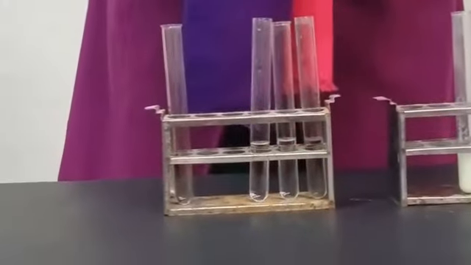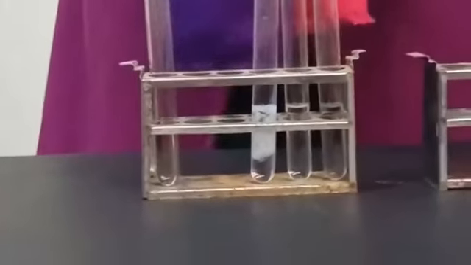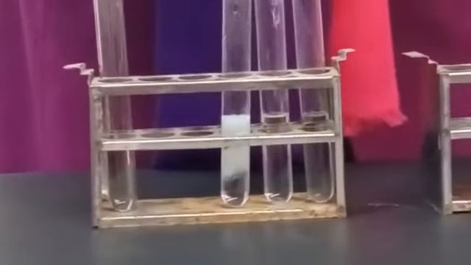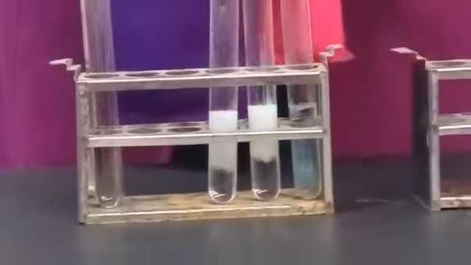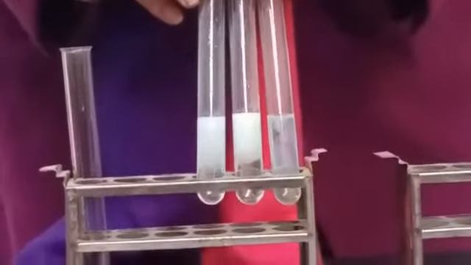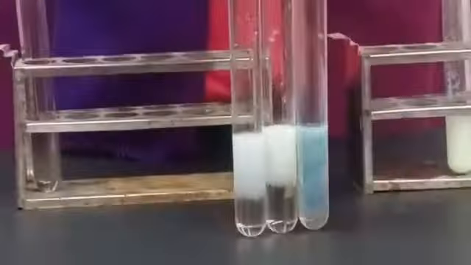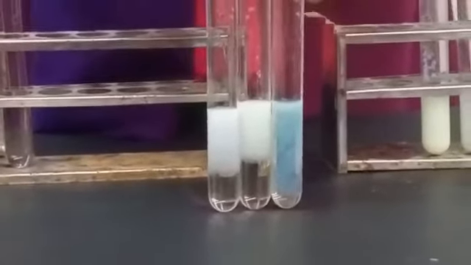See, when I add a few drops in this test tube, in this test tube and in this test tube, you can see a change. See, the precipitates are appearing. A white precipitate, a cream precipitate, and this is a light yellow precipitate.